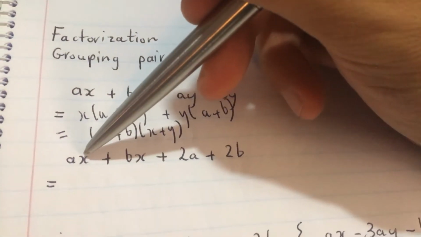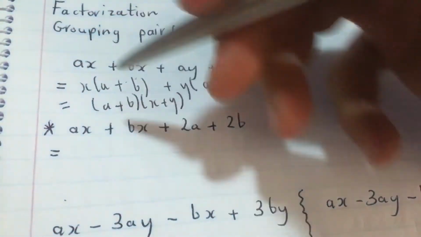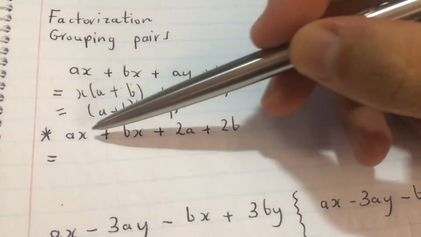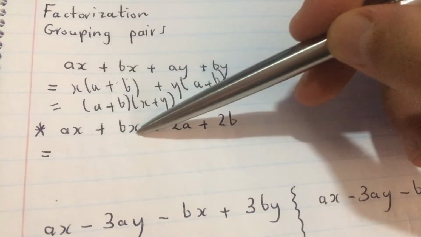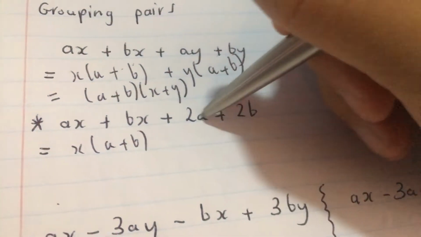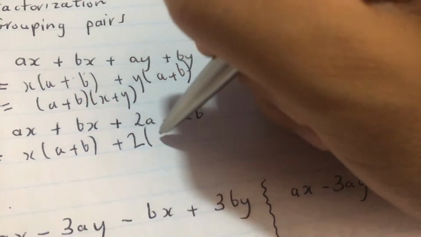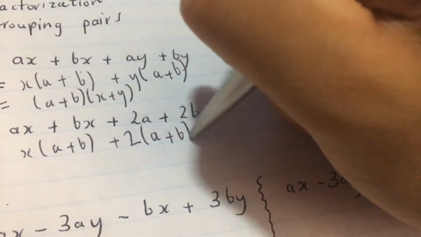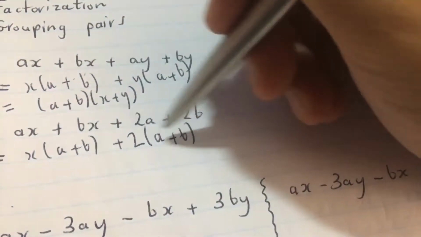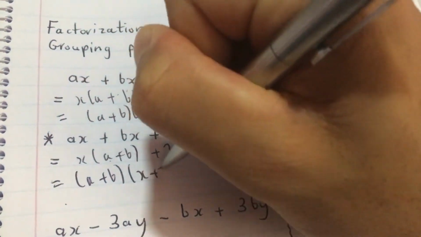So look again at the second example. Here's my second example. I've got nothing common in all of these. But in my first two, I group them together. I've got something common, which is my common x, and I'm left with a plus b. And in my second two, it's a common 2, highest common factor of 2, and I'm left with a plus b. So what do I pull out now? I pull out my common bracket, a plus b, and whatever I'm left with goes into the other bracket.